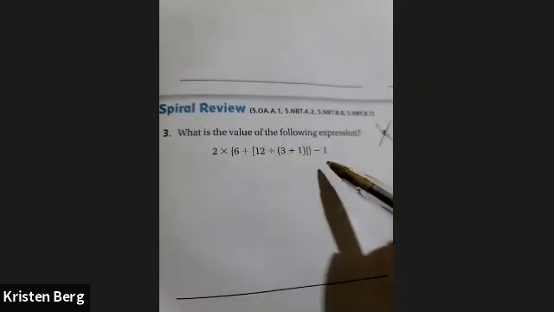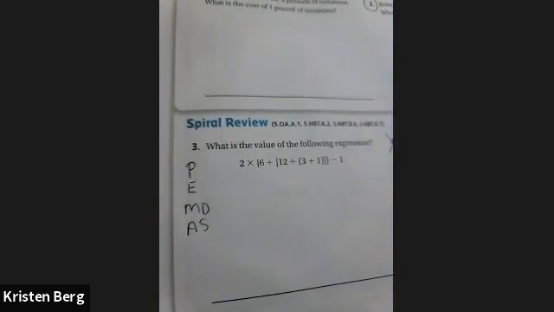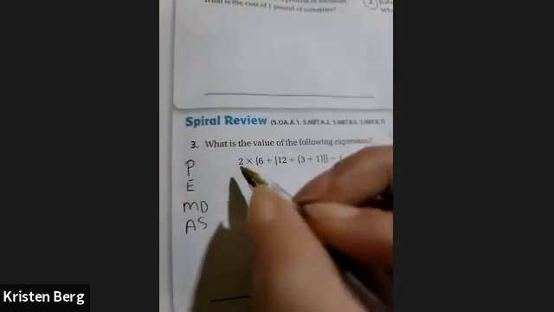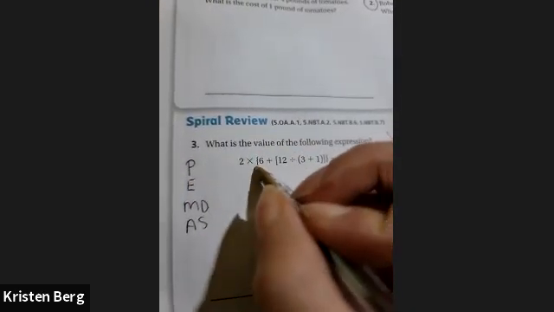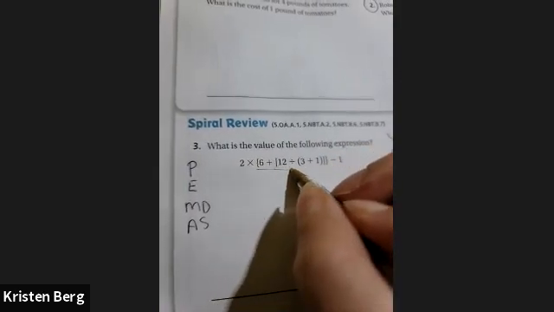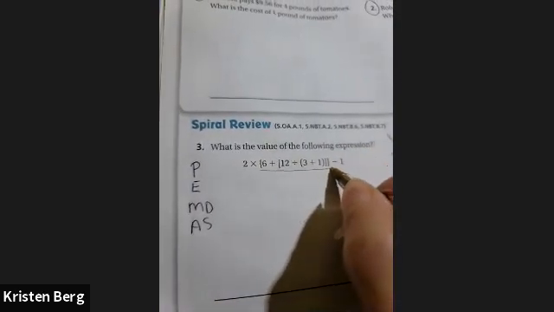Now, if you have this type of problem, what you need to do is use Please Excuse My Dear Aunt Sally. So remember, this is parentheses. Now here, that means any grouping symbol. So the first grouping symbol we get to is called braces. Now within those braces, is there another grouping symbol?